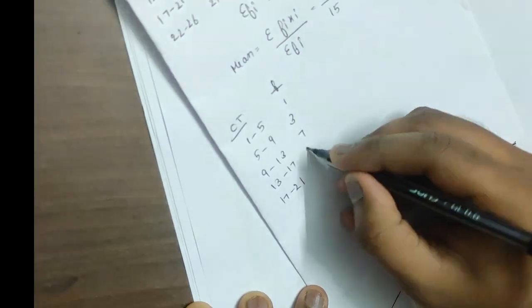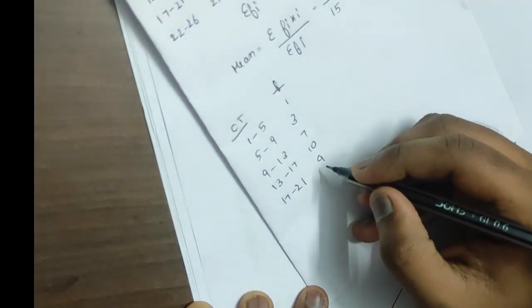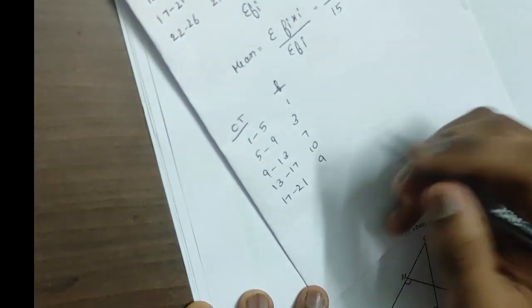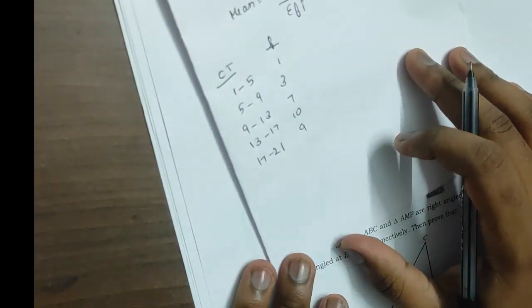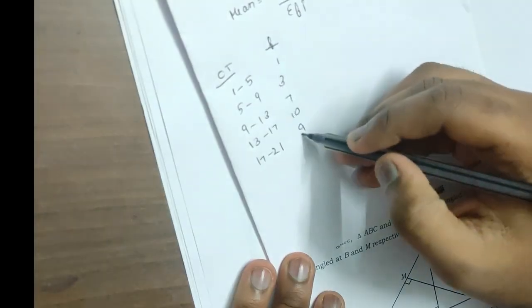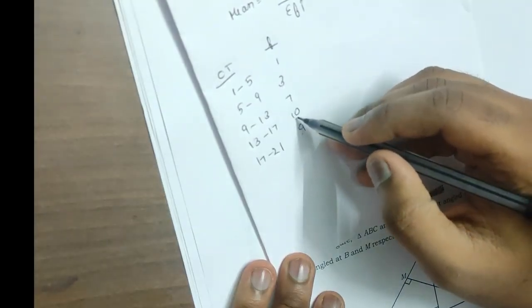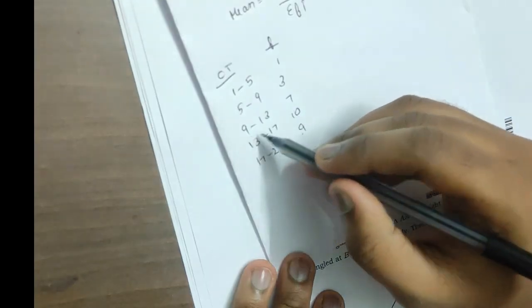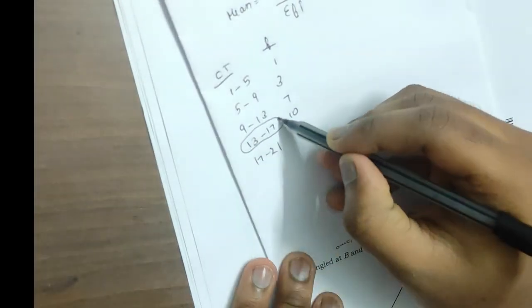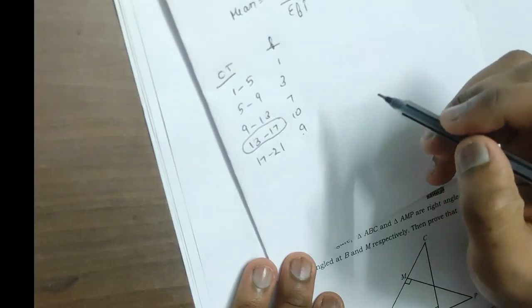We just have to choose the modal class here. Modal class is the class interval in which the frequency is high. By comparing all this, we can observe that the frequency 10 is high here. So we will consider this as the modal class, 13 to 17.